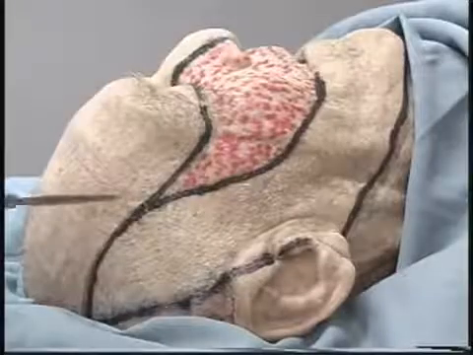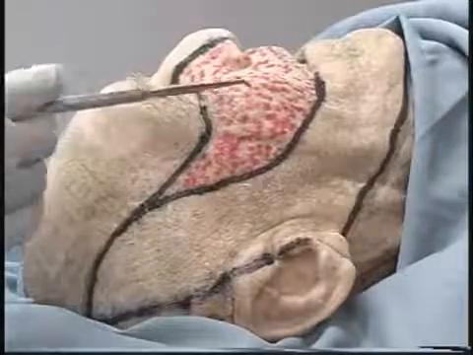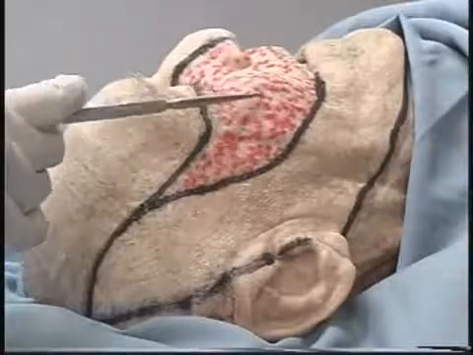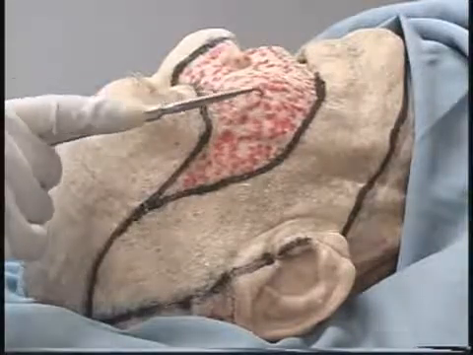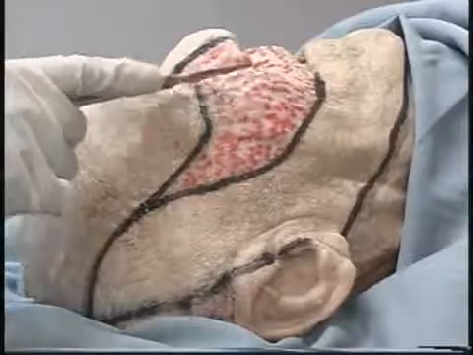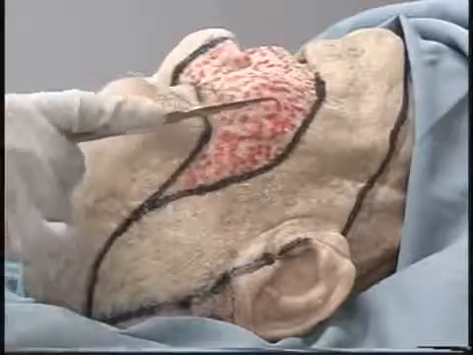So question number 1. What nerves give innervation to the area pointed by the red marks? Be specific.